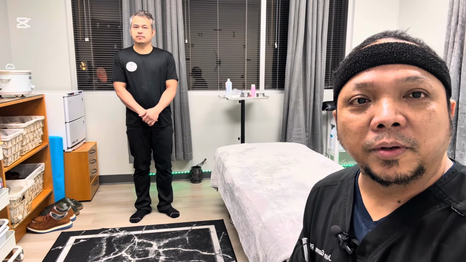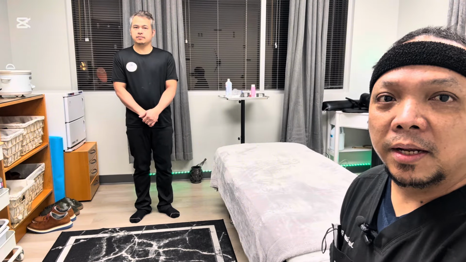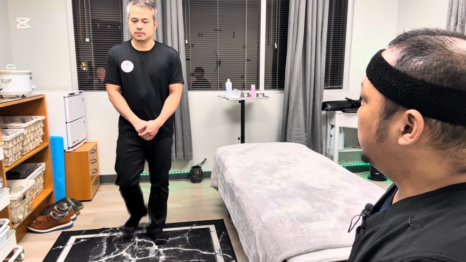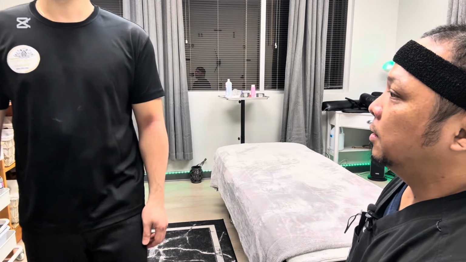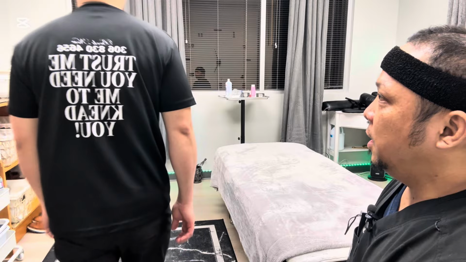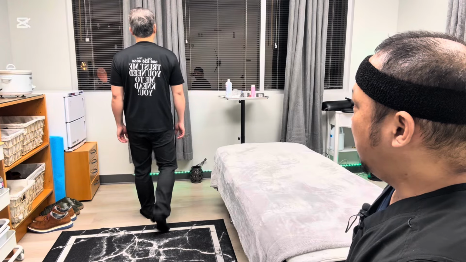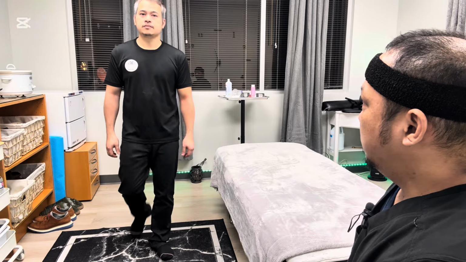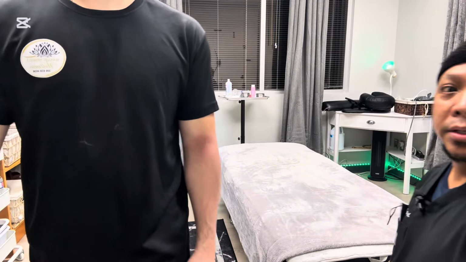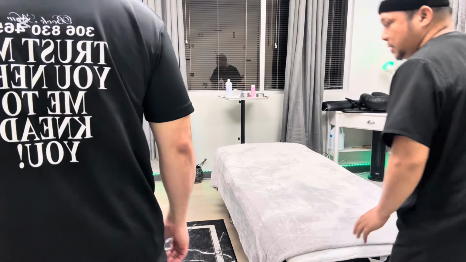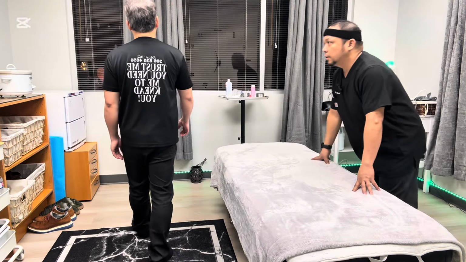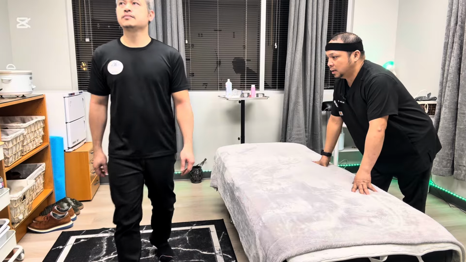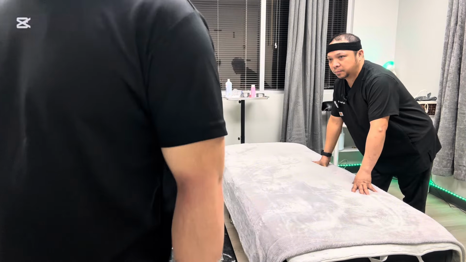So I'm gonna start with my postural assessment. I'm gonna have my client walk for me back and forth. So you can go ahead and walk for me. We are looking for any imbalances in his posture. And then I'm gonna watch also through the sides, again taking notes for any imbalances from top to bottom.